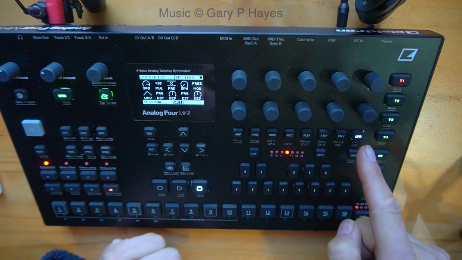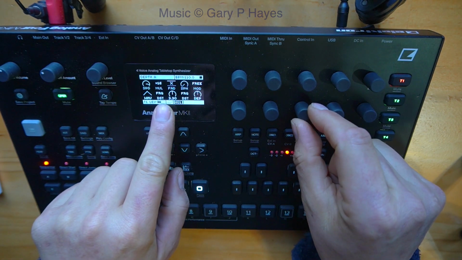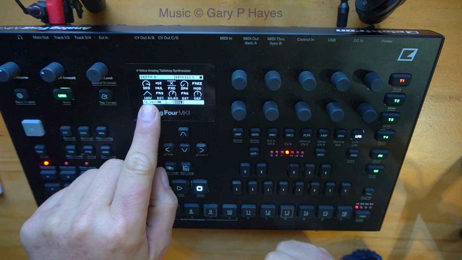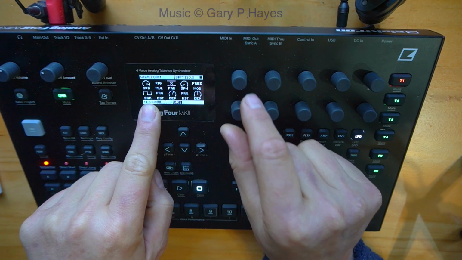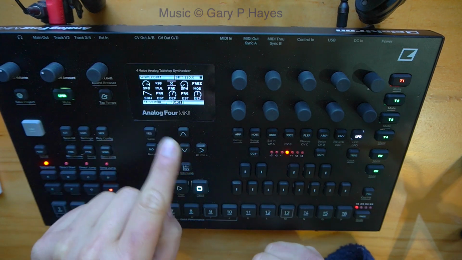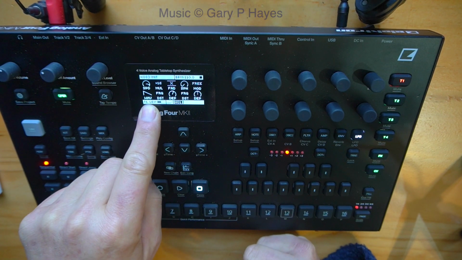So now when I go into the LFO, if I now modulate the frequency, and it's on a triangle wave at the moment, set it to sine or square. I quite like saw, and all of a sudden we get this sort of tom sound.